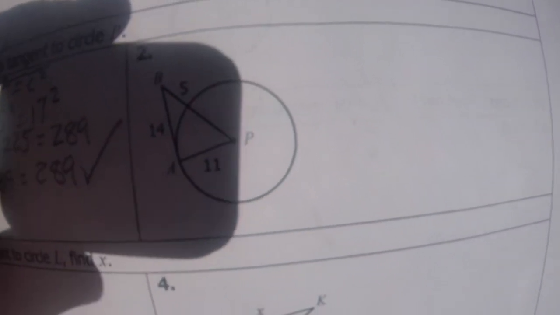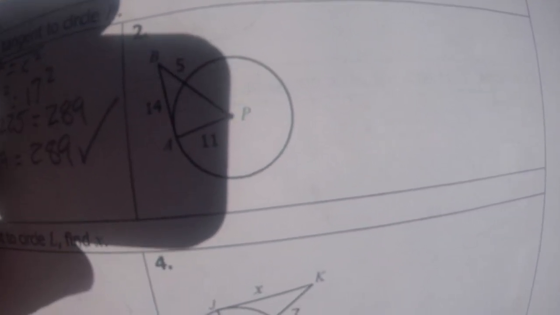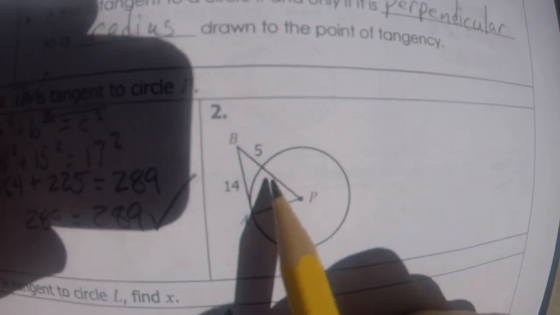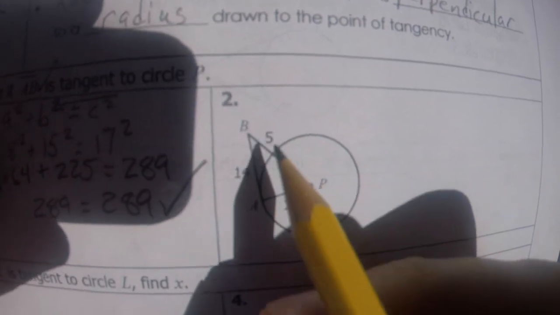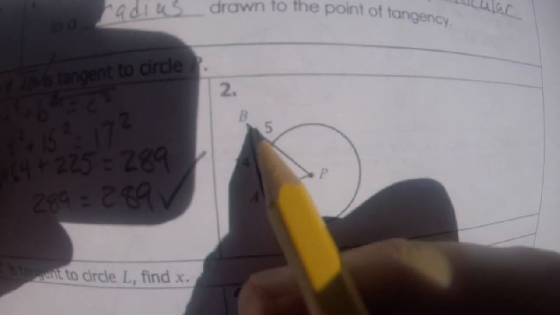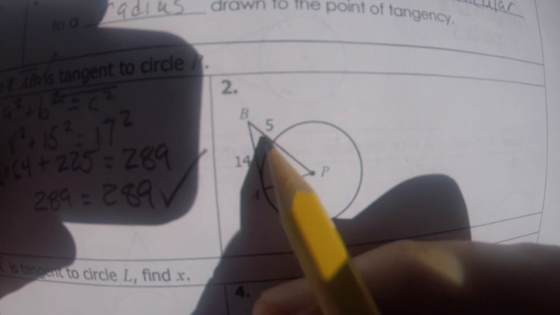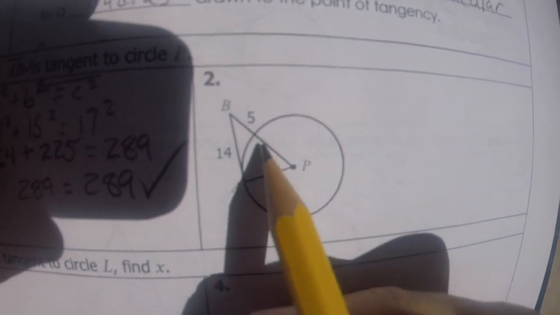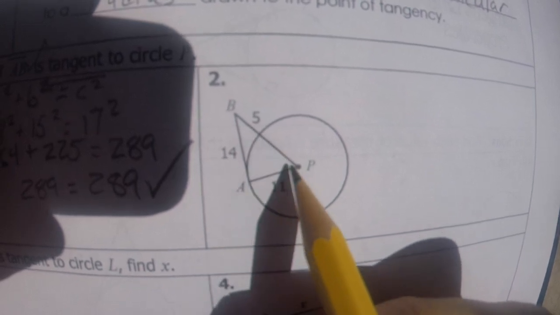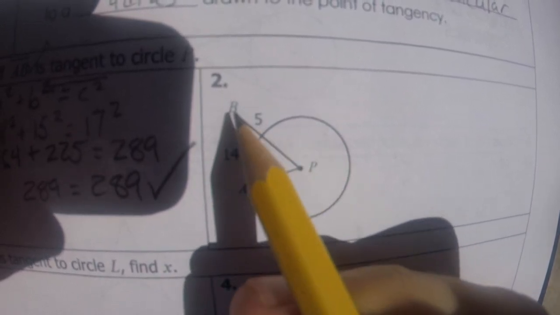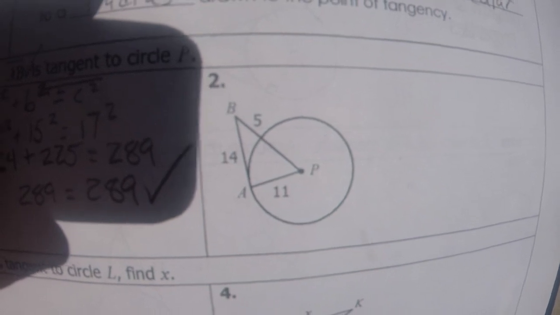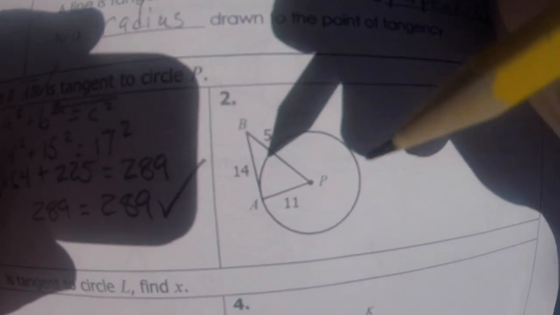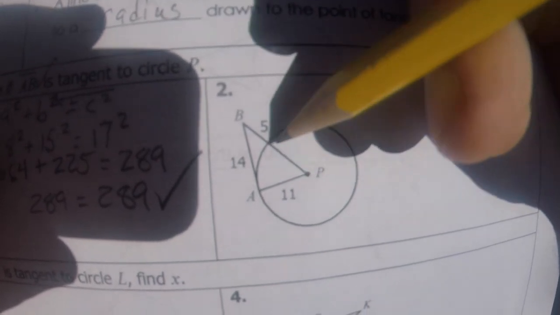Determine, same thing, if AB is tangent to the circle. Well, this one is a little misleading because since the 5 is out here, we have to assume that just this little piece here is 5. If this little piece here is 5, that means I technically don't have this other part of BP. Anybody see it? Anybody know what's the measure of this right here?